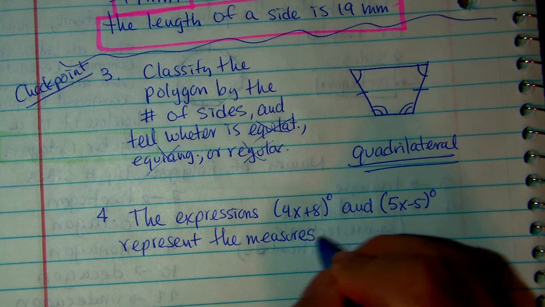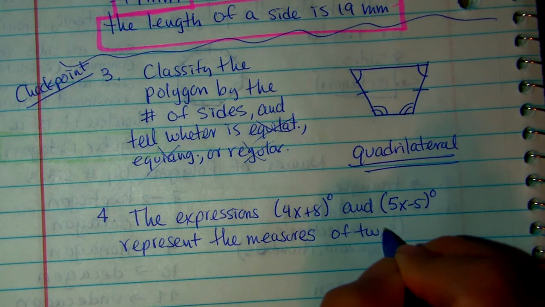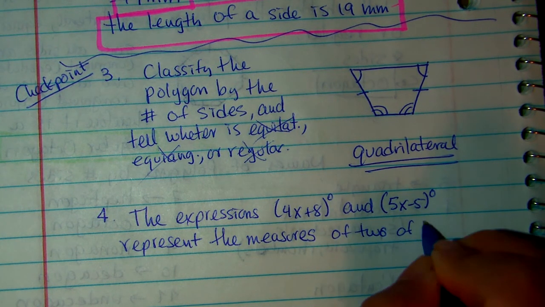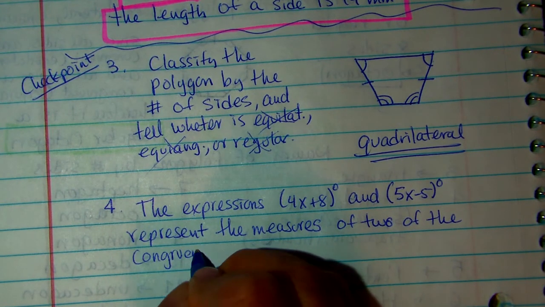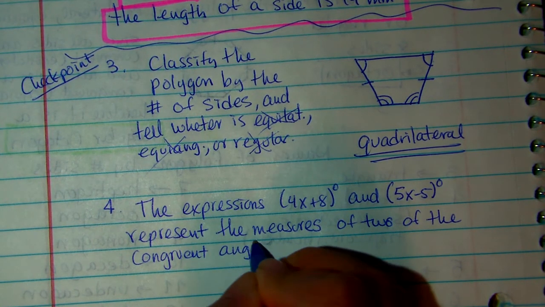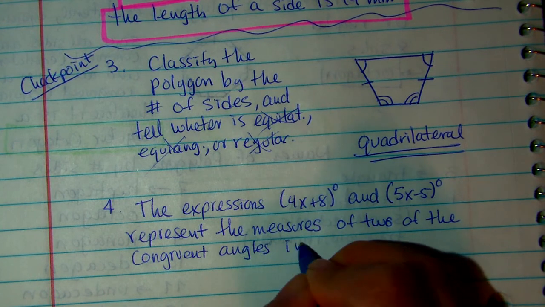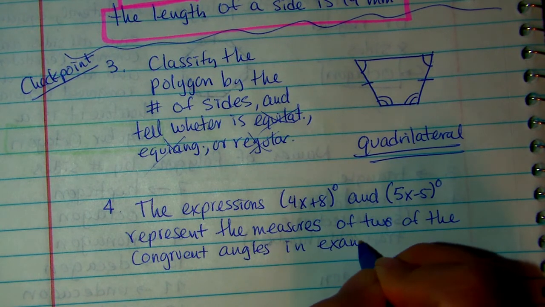Represents the measures of two of the congruent angles in example 3.